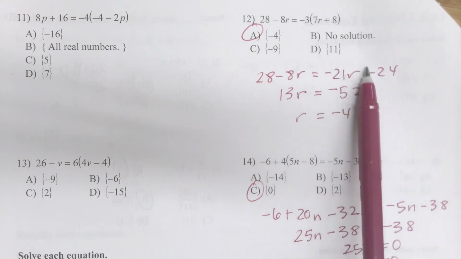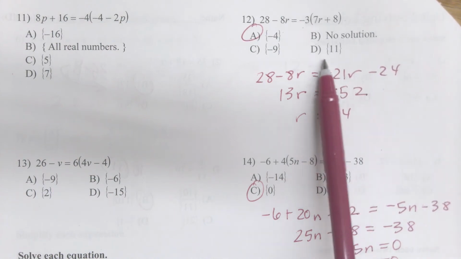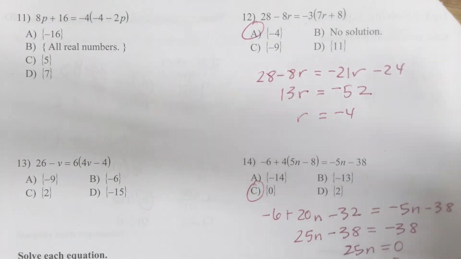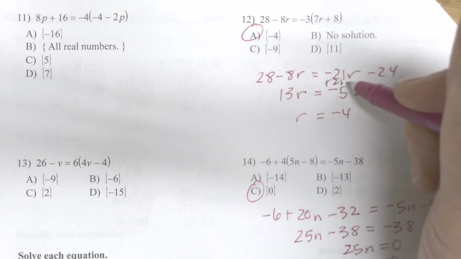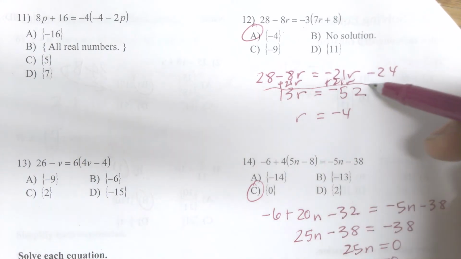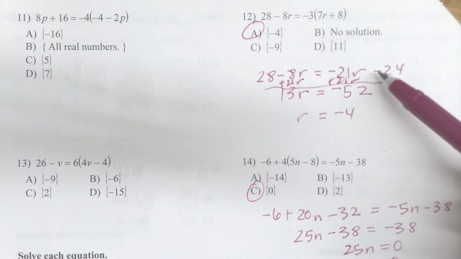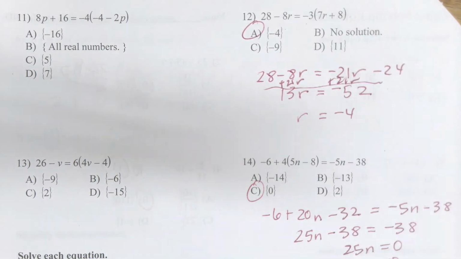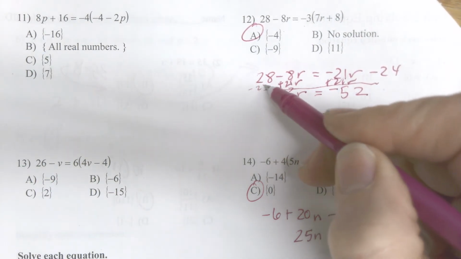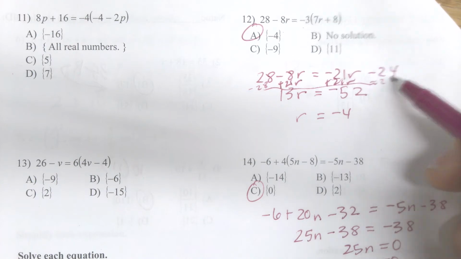Then I got rid of the smaller variable piece by adding it over to the other side. So I did plus 21r plus 21r. Yeah, and then, because I did -3 times 7. And then I also subtracted the 28, subtracted the 28.